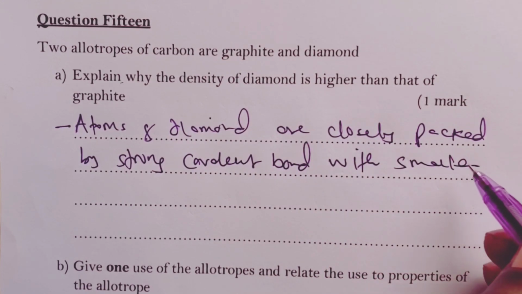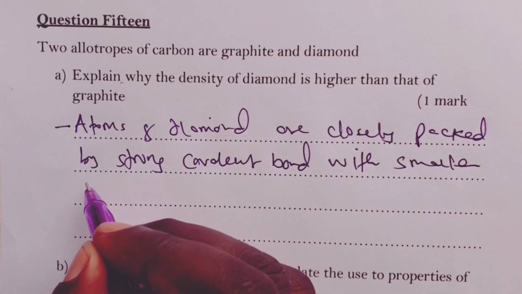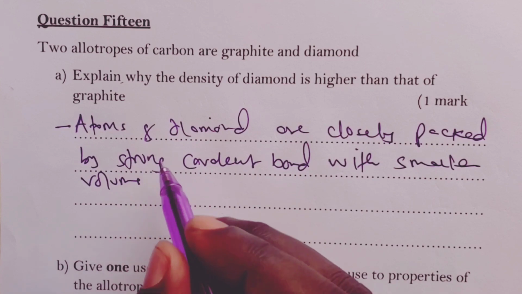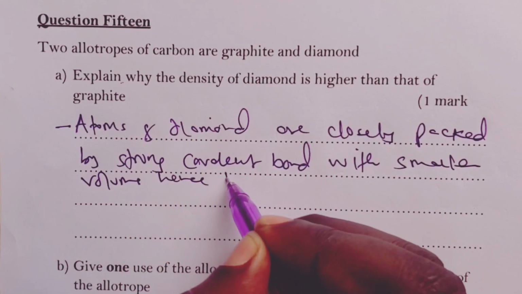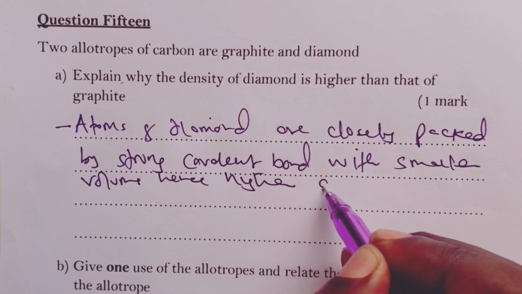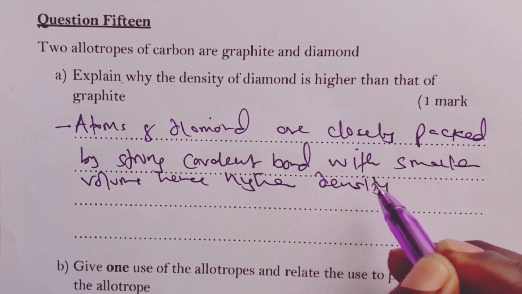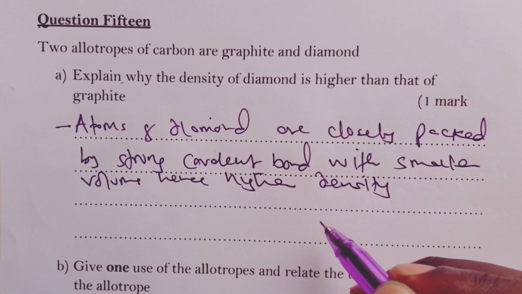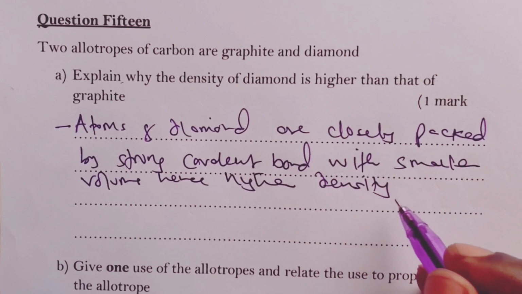So if they are closely packed, the volume is smaller, hence higher density. That is what makes diamond have a higher density than graphite.